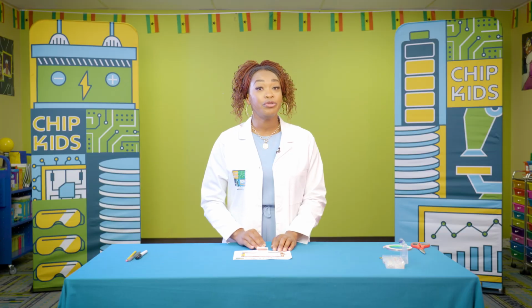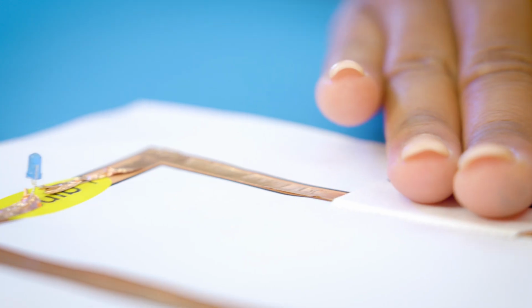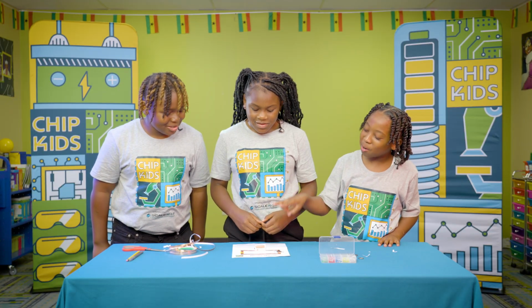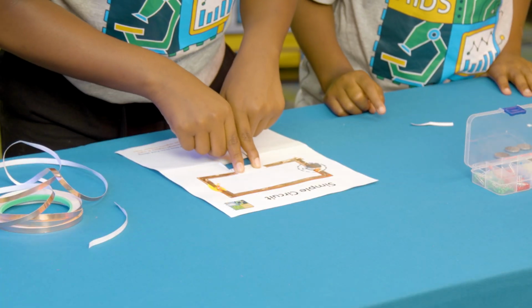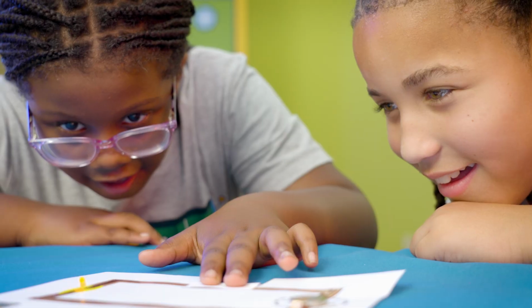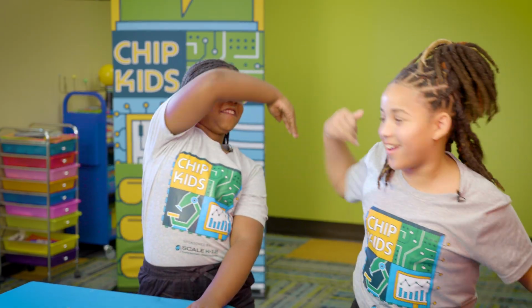Probably. Once you fold the flap down, this should close the circuit and light up the bulb. Can you make the circuit work? It's time to test this out. Flip the switch in 3, 2, 1. Whoa. When the light finally came on, I feel like a genius. Let's flip the switch. It works. Let's go, we did it!